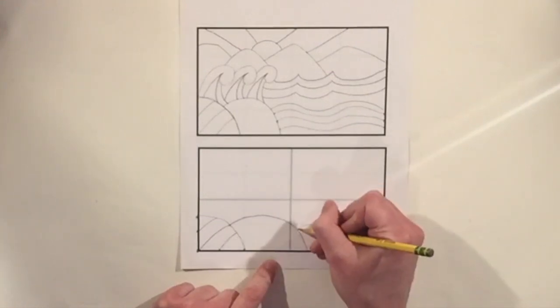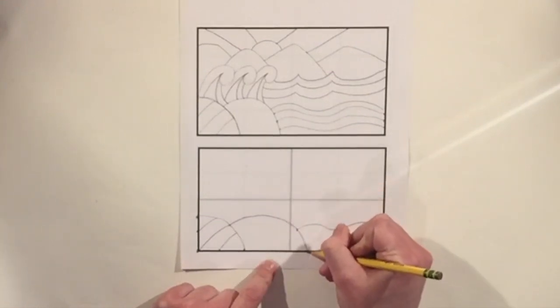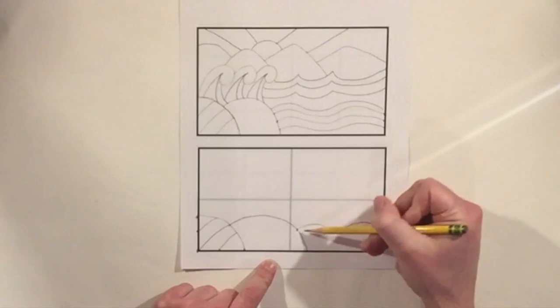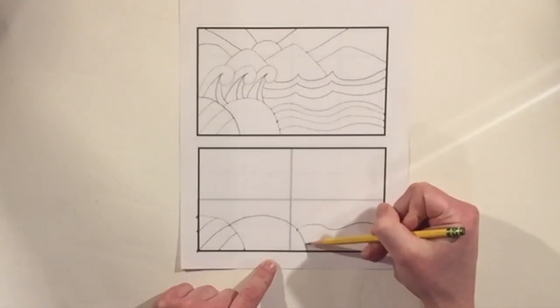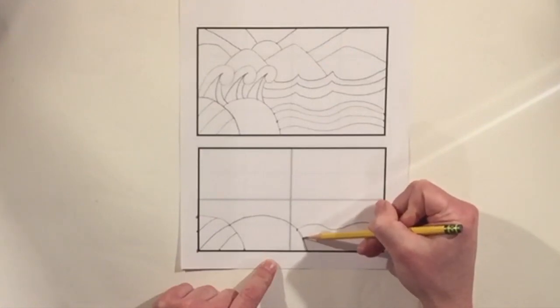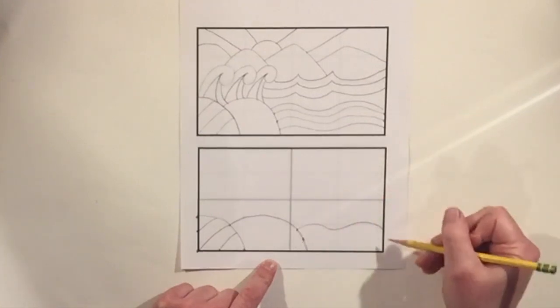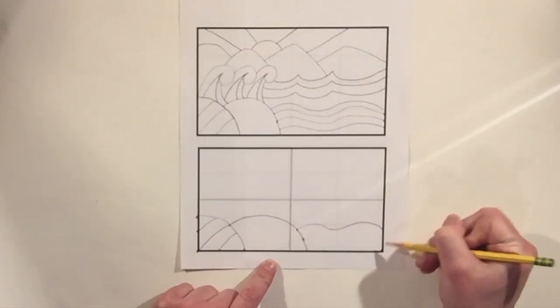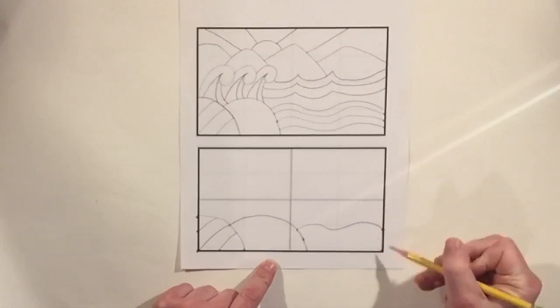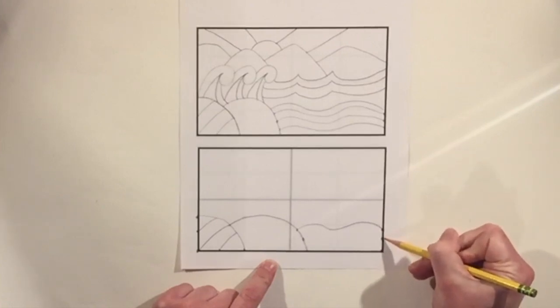Again, I'm going to put a dot at the top and one at the bottom, and I'm going to look for the middle. The middle is, where is halfway? So I'll draw another dot, and on the other side, same thing. I'm going to draw a dot on the bottom and a dot on the top, and I'm going to find the middle.